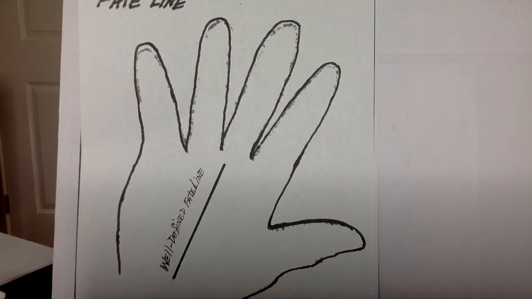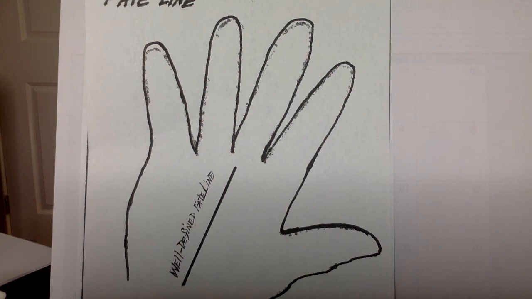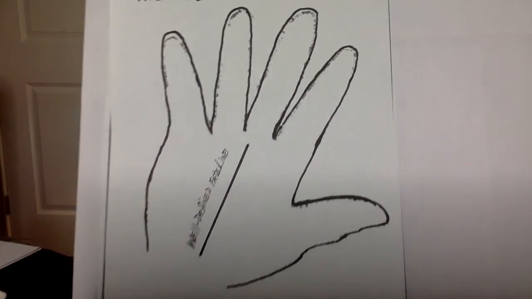Notice there are no disruptions on this line. That's why it's referred to as a well-defined fate line. Okay, I hope you found something in your palm that you found to be similar, because I would say in about a month, we will be looking at the real thing, real palms. Okay? All right. Practice on your hand to become more familiar with the lines and start looking at others' hands and see if you feel more comfortable with them.